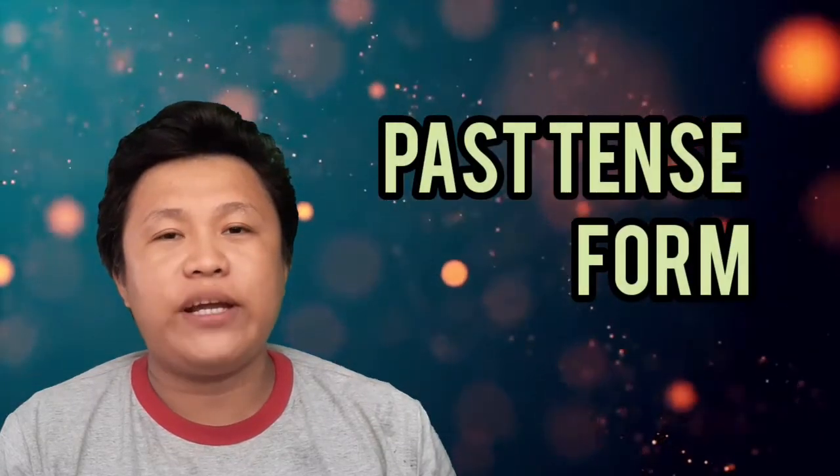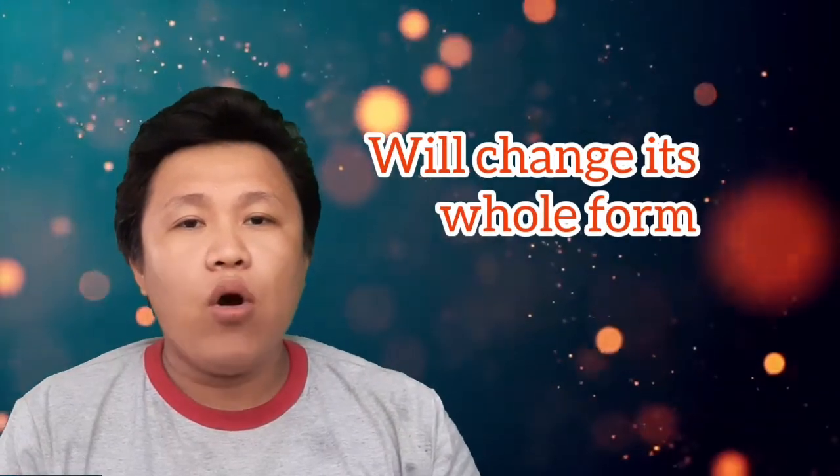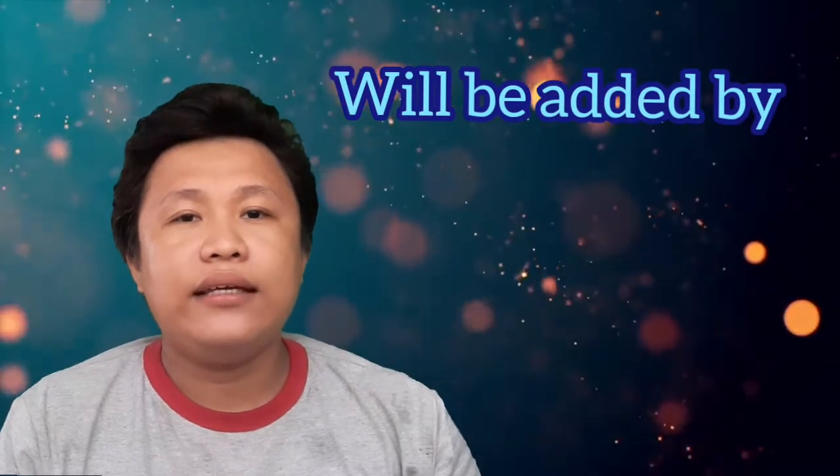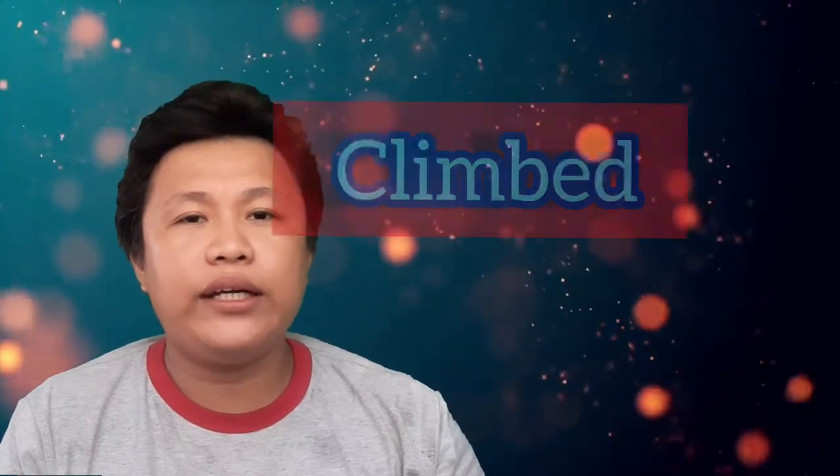Aside from the second part of the conjugation of the verb, which is the past tense, we also have the past participle. In our past participle, just like the past tense, some of the words will change their whole form, and some of them will be added ed, just like the word climb. So the past participle of the word climb is climbed.